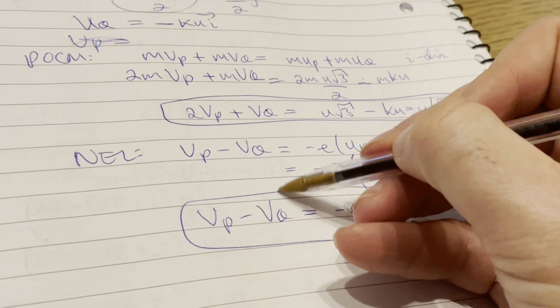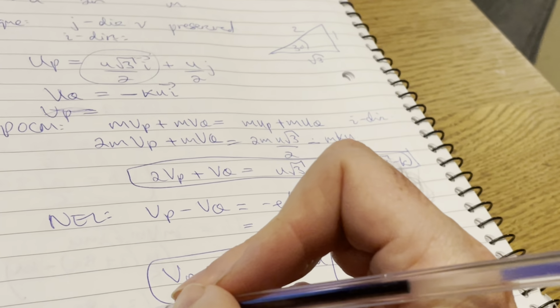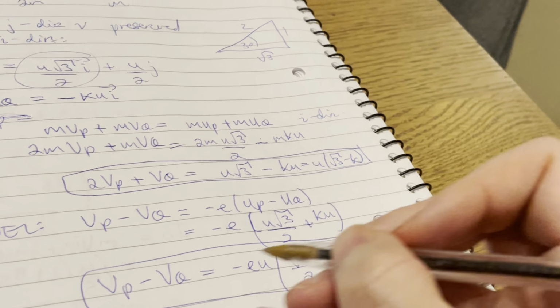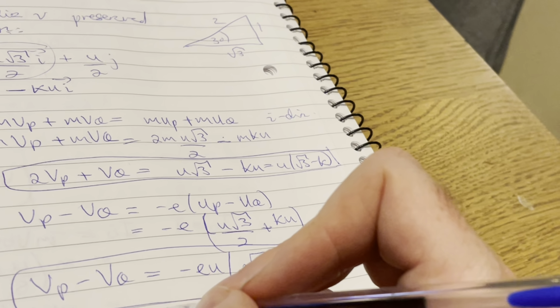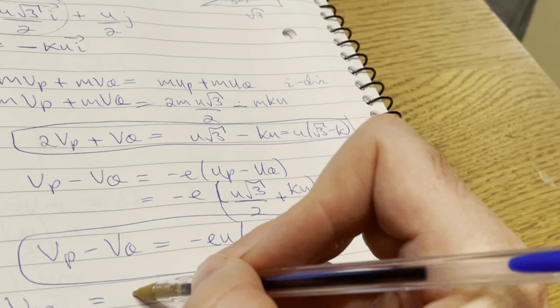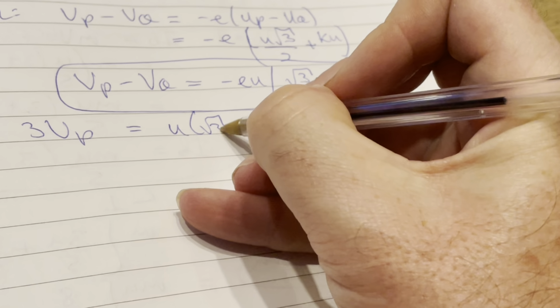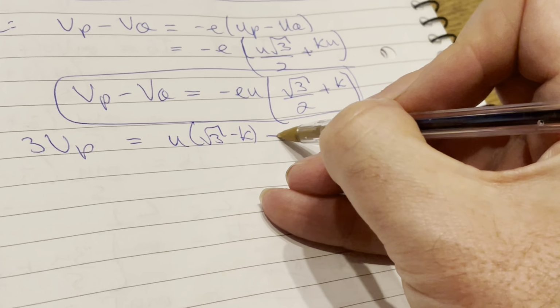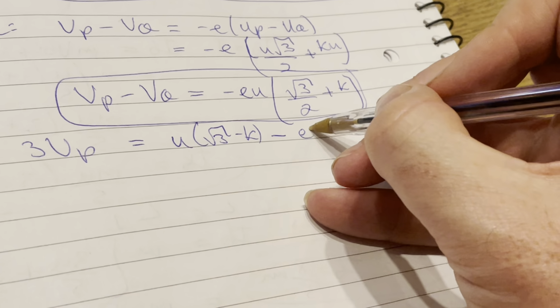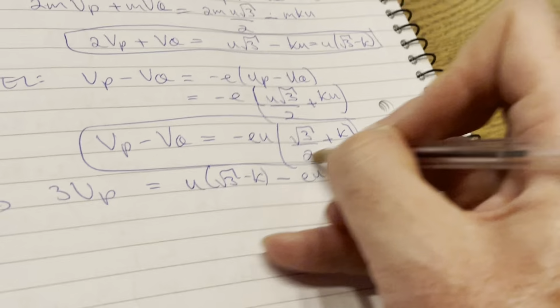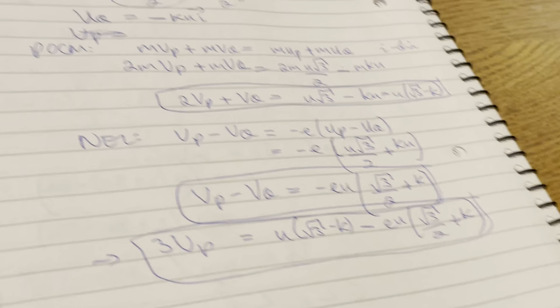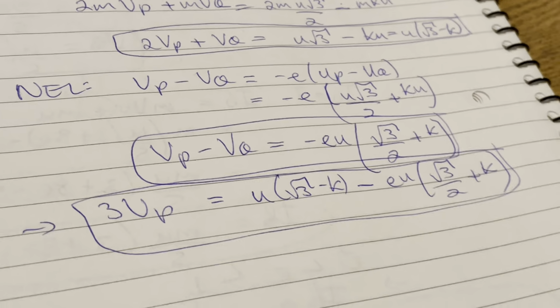Well, we can add those two simultaneous equations and get 3VP is equal to U root 3 minus K, minus EU into root 3 over 2 plus K. So that's 3 of those. Can we simplify that further?